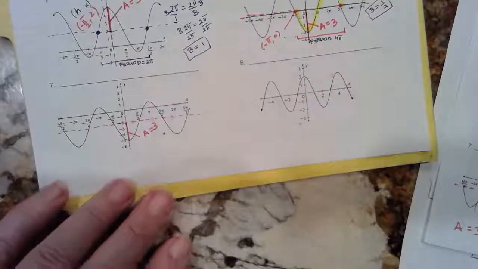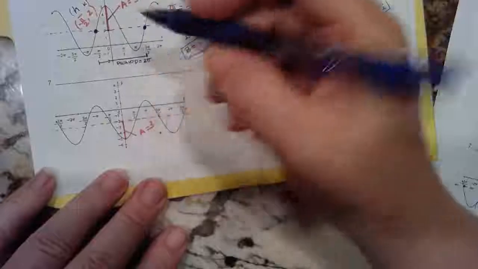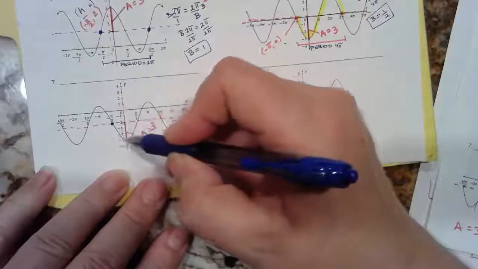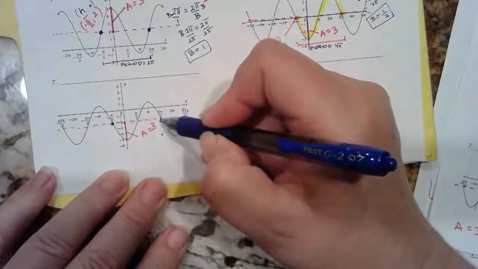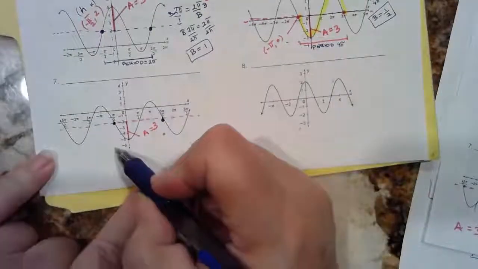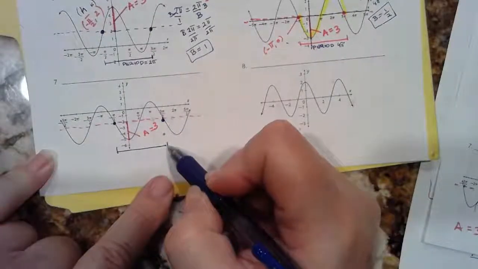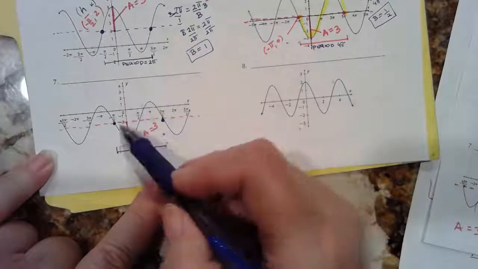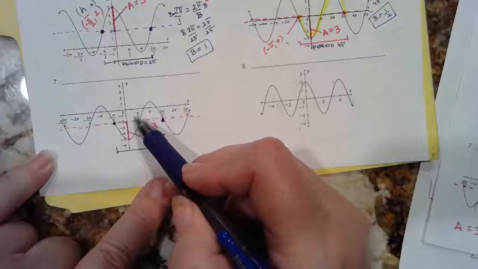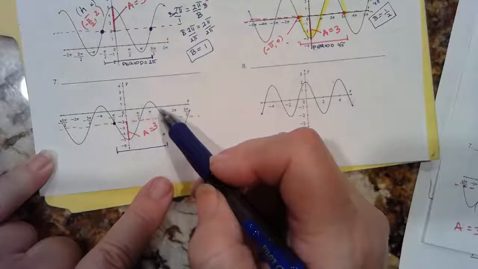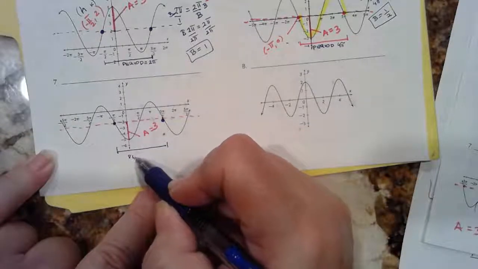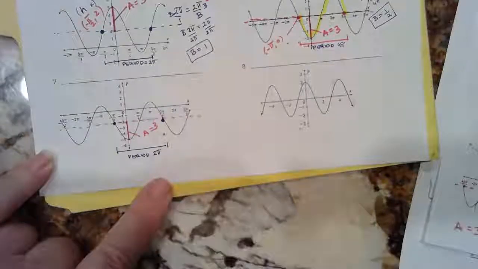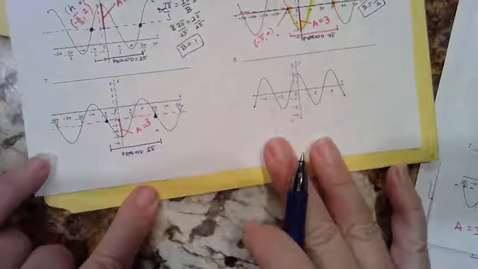And now I'm going to identify my reference points. So this is my reference point. And then I go down, up, over. So this is the end of my period. So from negative pi over 2 to 3 pi over 2. So this is half, 1, 1.5, 2. So my period is 2 pi. Okay, my period is 2 pi.